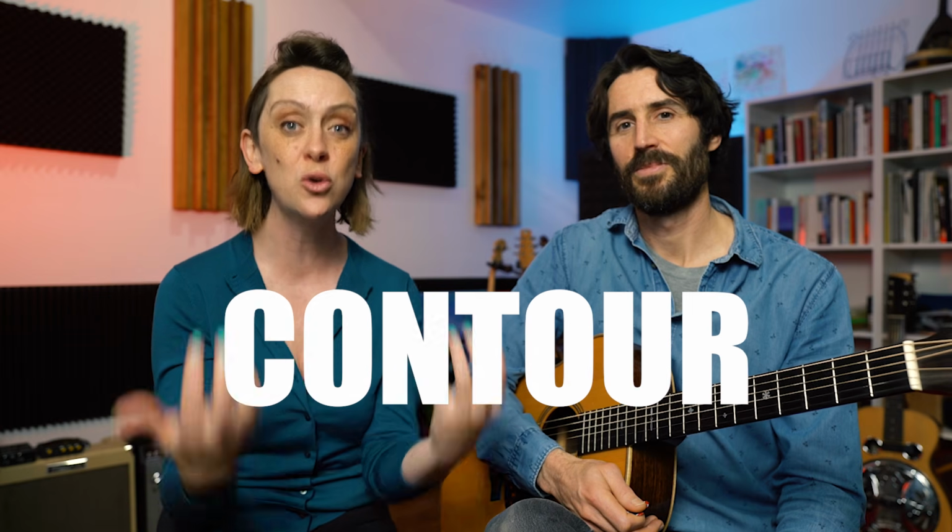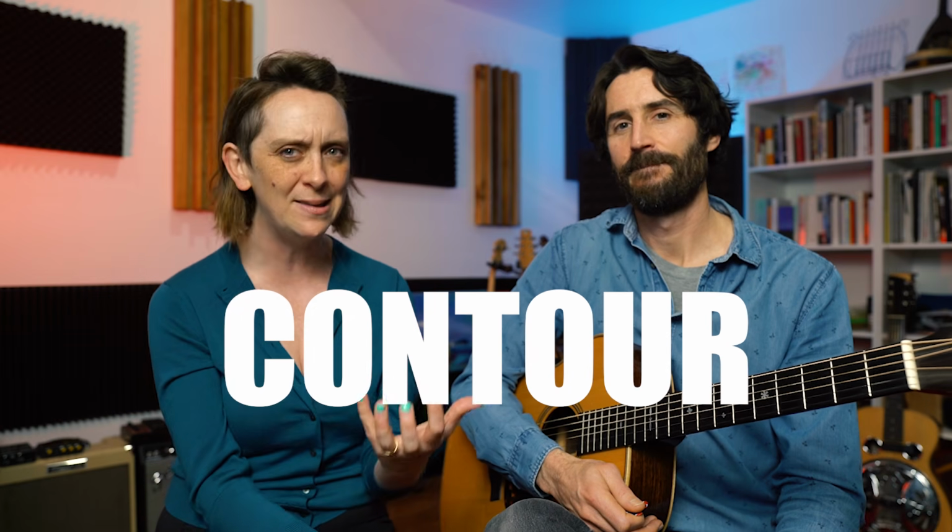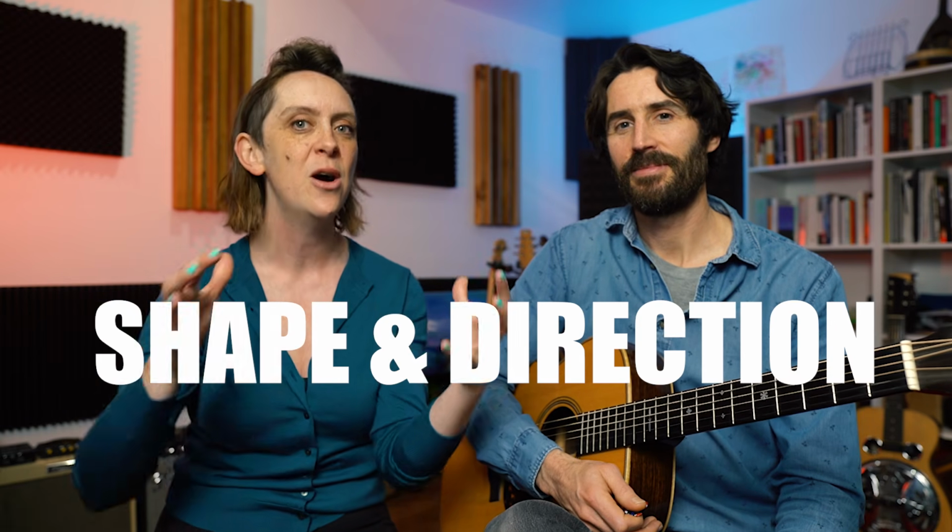One of the most important tools or techniques that we can use to create contrasting melody is the concept of contour. So this is a fancy word that is actually a really simple idea. It's really all about the shape and direction of a melody.